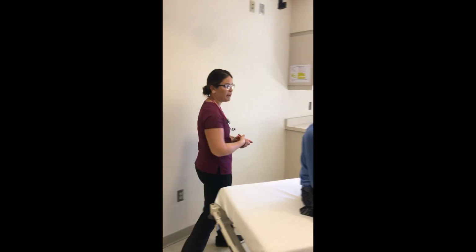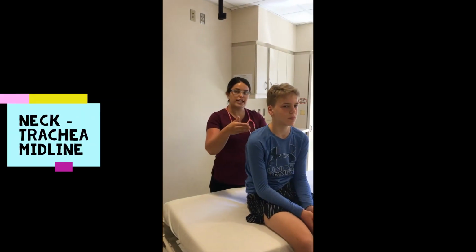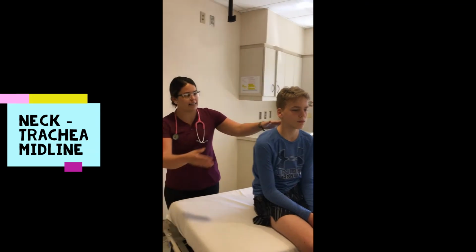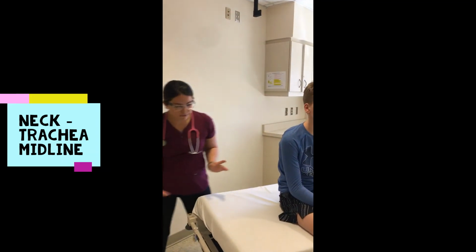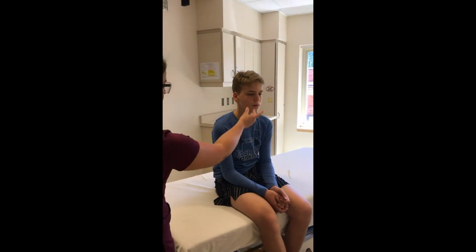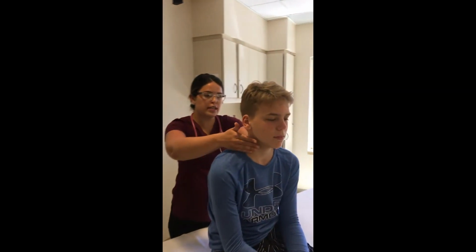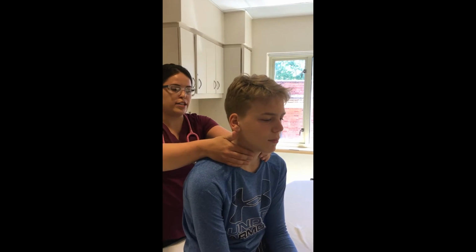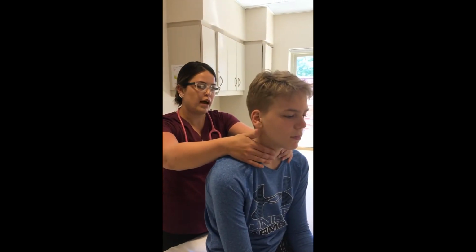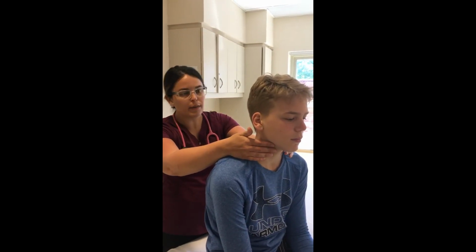Next, I'm going to assess my patient's neck. I'm noting if my patient's trachea is midline. I had assessed that from the front of the patient, noting that it is midline. I can also assess from the posterior aspect by gently palpating. Do you have any difficulty swallowing? No.